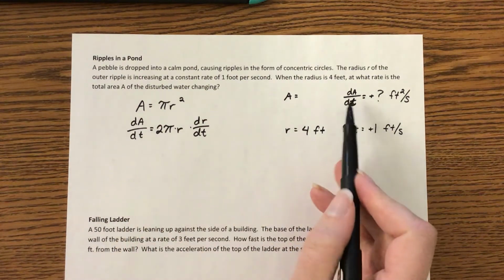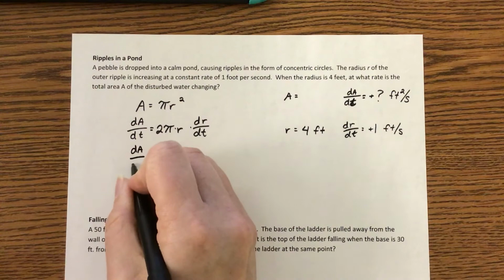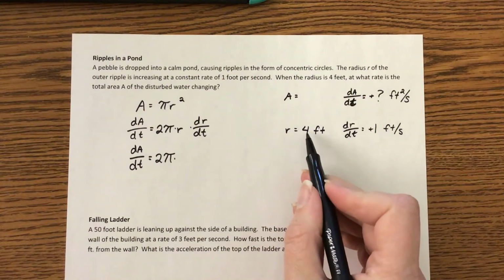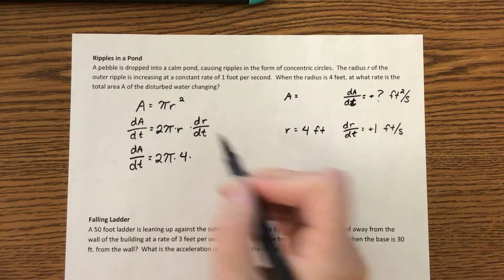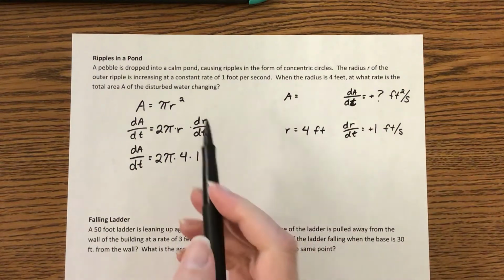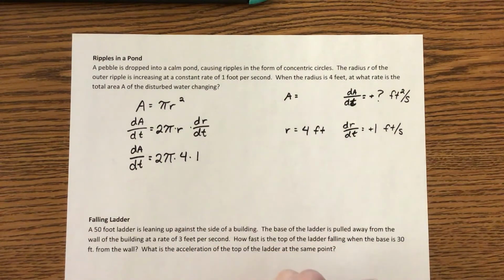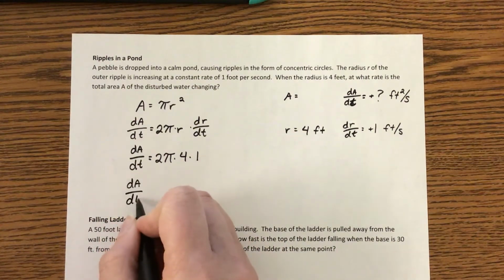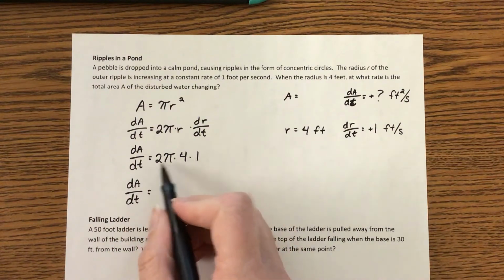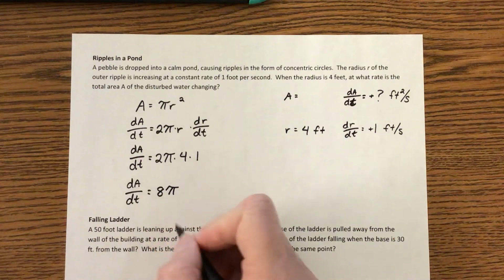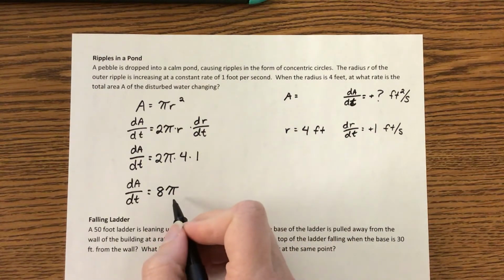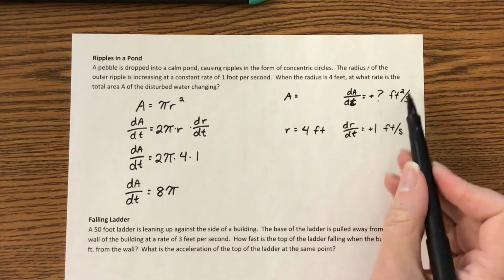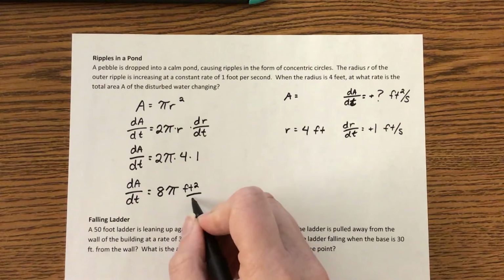dA/dt we don't know, so we'll leave it. dA/dt equals 2 pi times r, at this instant is 4 feet. dr/dt is a constant. It is 1. We're told that it's constant somewhere here. And great, we only have one variable left. It is dA/dt. And that equals, multiply this all together, 2 times 4 times 1 is 8, so 8 pi. And we are not told that we have to have decimals or anything like that, so we'll just leave it as 8 pi. We already know that we're supposed to have feet squared per second as our label.